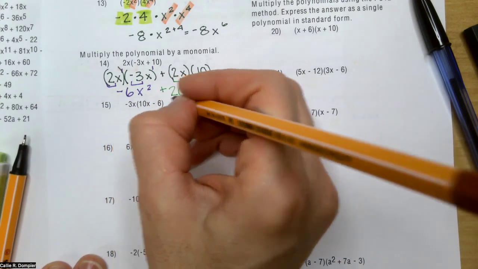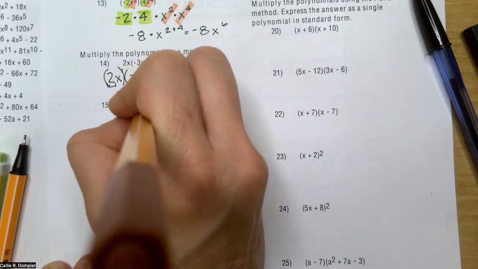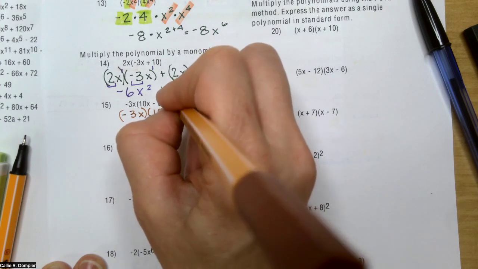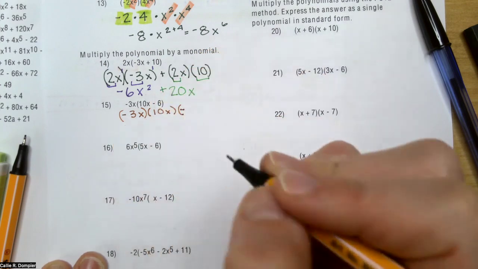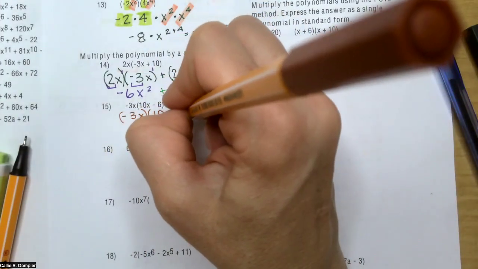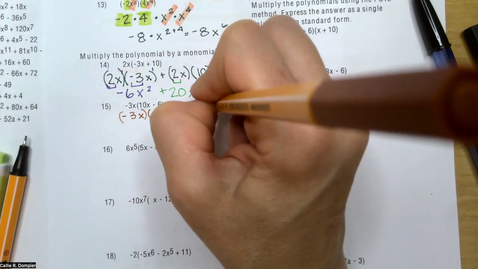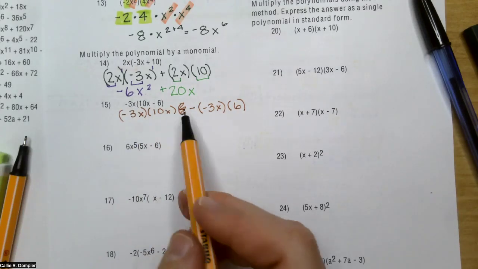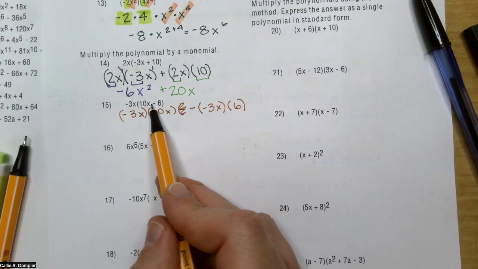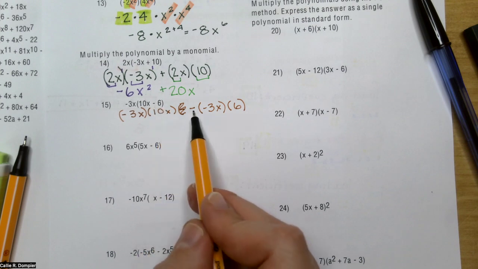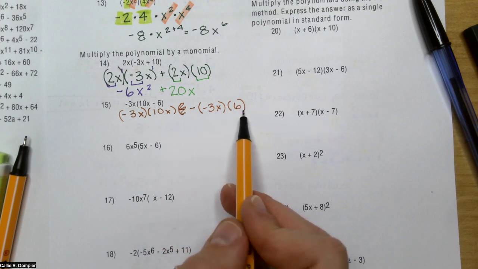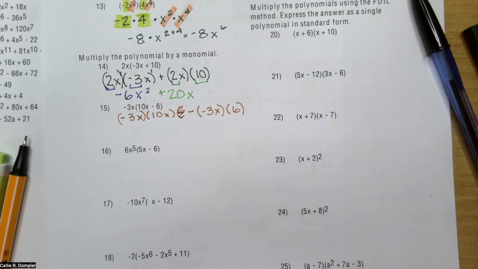Negative 3x times the quantity 10x minus 6. Negative 3x times 10x. Nope, we don't want to multiply. All right, how do I explain this? So it's a minus sign. Minus negative 3x times positive 6. Why did I make that a positive 6? Because I need a sign between them, right? The sign that they gave me was a negative. Because that's now a minus, I can't make that 6 negative.